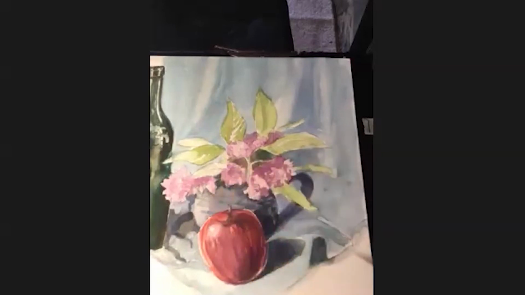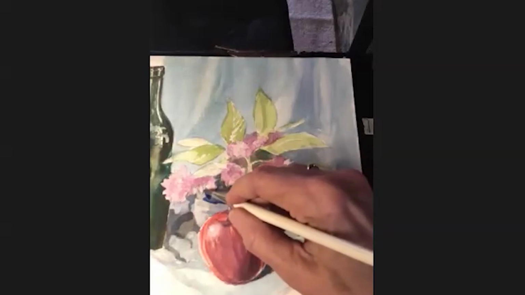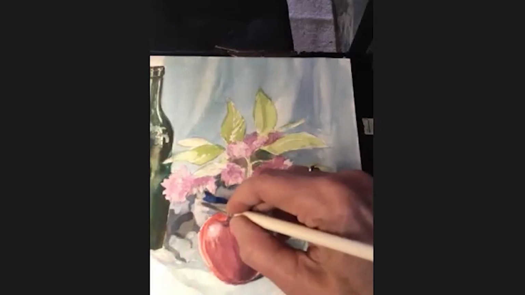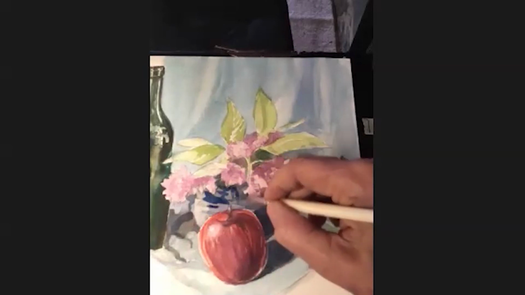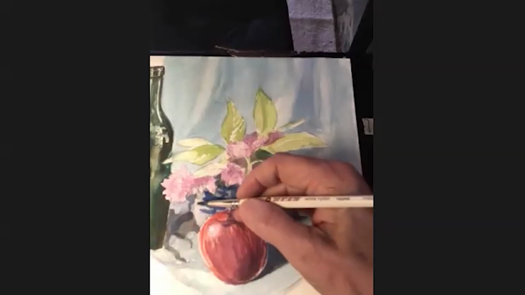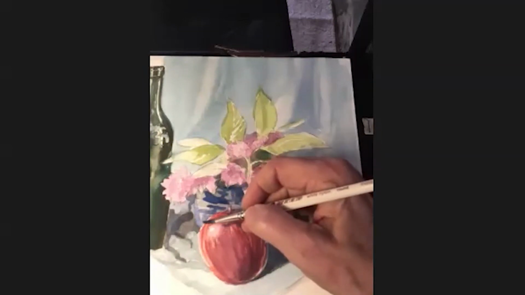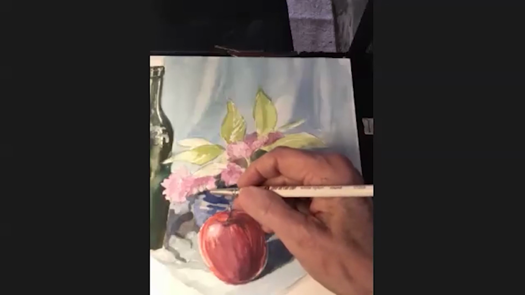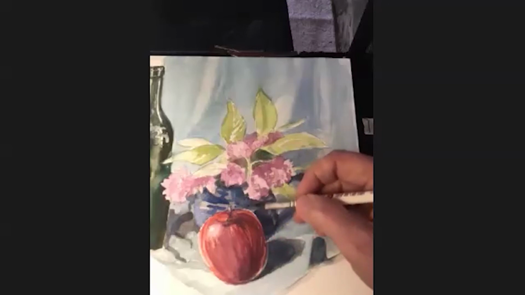On the vase that's behind it, I need to put a bit more bright color here. It's a blue piece of pottery, and even though it's got these highlights, it's shadowed here a bit more. And then it gets pretty dark over here on this side.